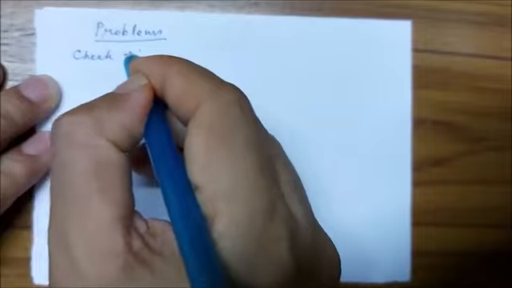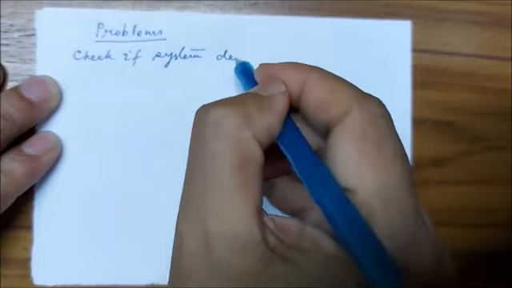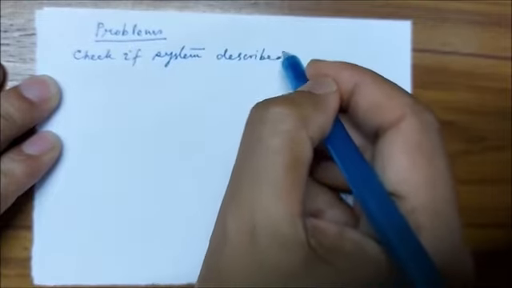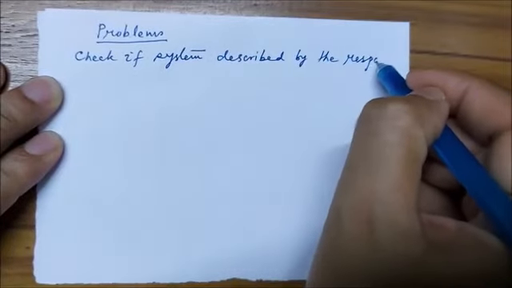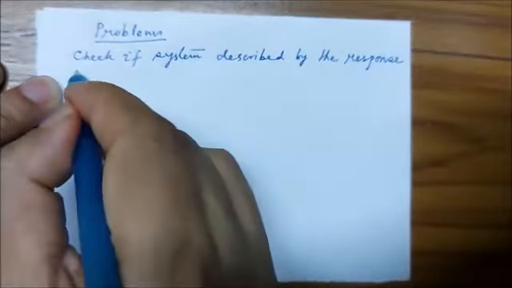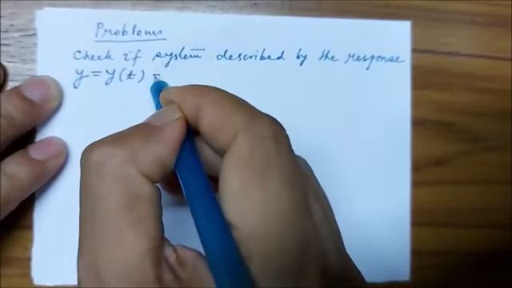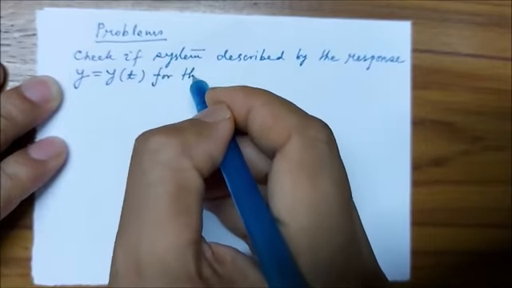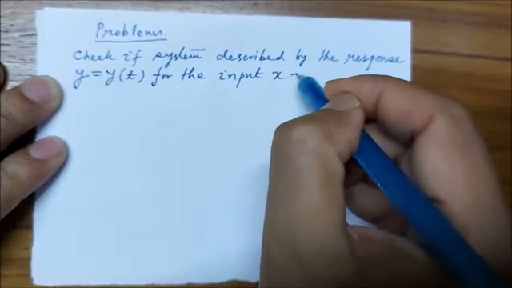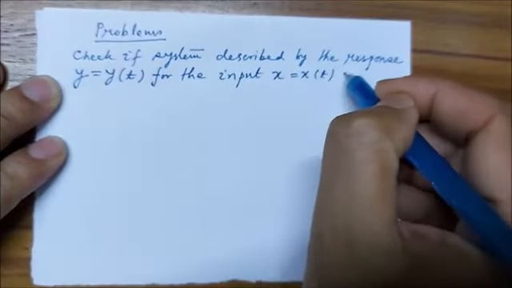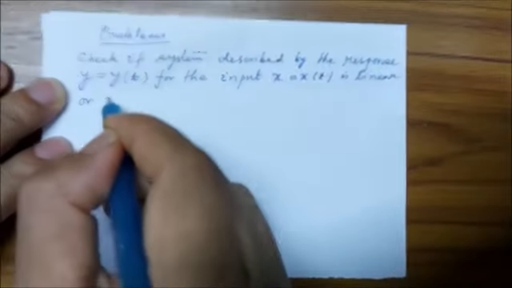Check if the system described by the response y, which is a function of t, for the input x, function of t for time, is linear or not.